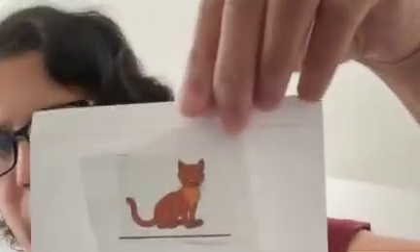I have one more here. The more examples you can show your child, the easier it is for them to learn and retain it. So very important, I wanted to show you.